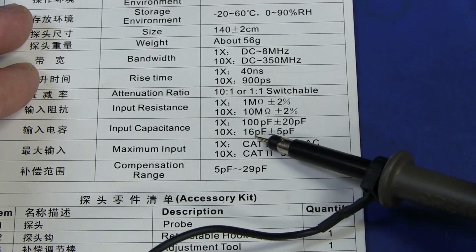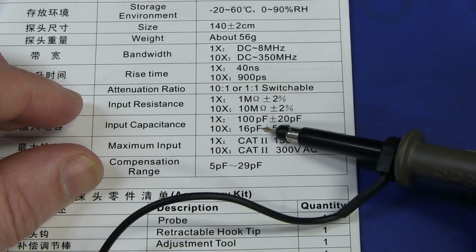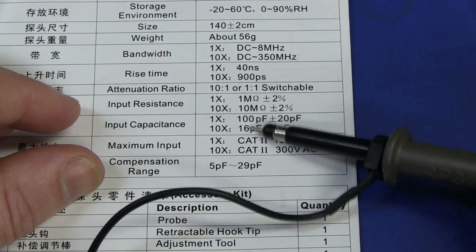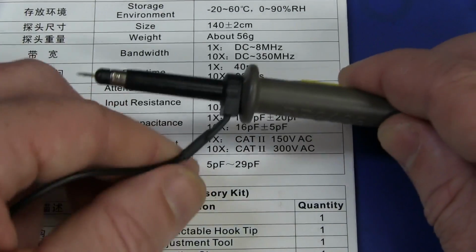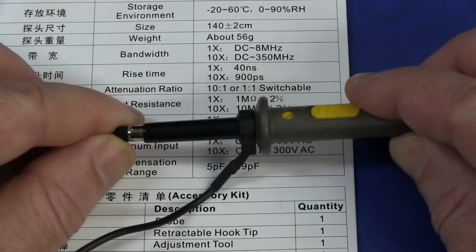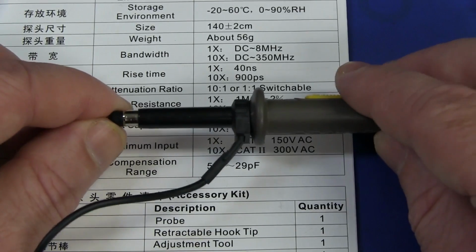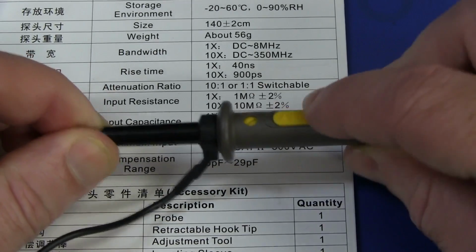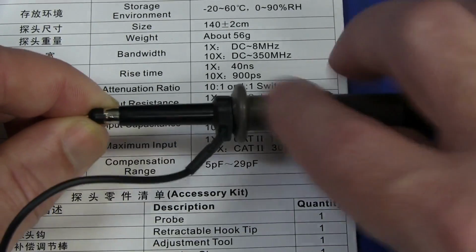This one's a little bit high at 16 picofarads, usually a little bit less than that. Usually you'll see an order of magnitude difference between those. And also this is why your fixed times 10 probes can have a better performance than these compromised times 1 times 10 probes, because your compensation network can be right at the tip.